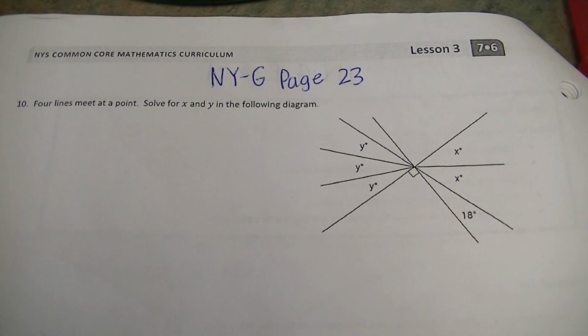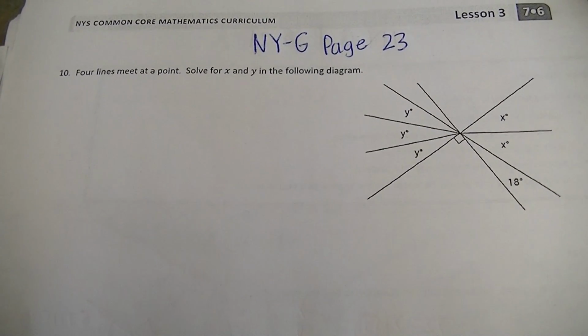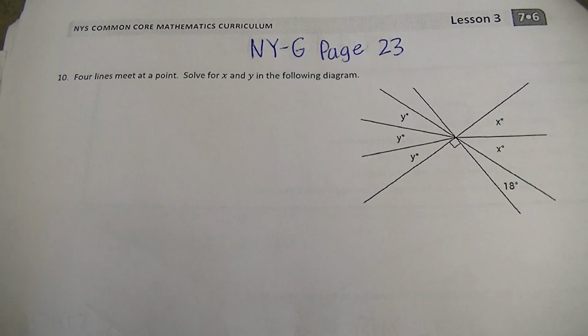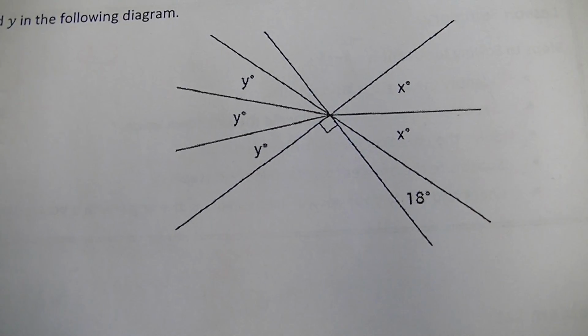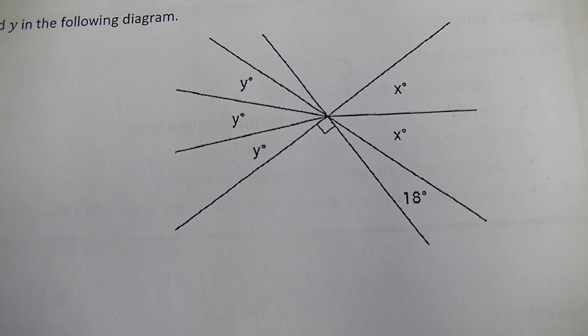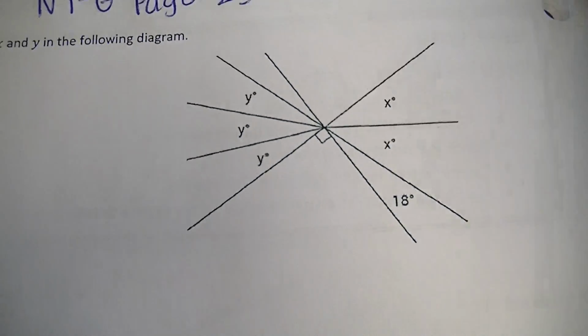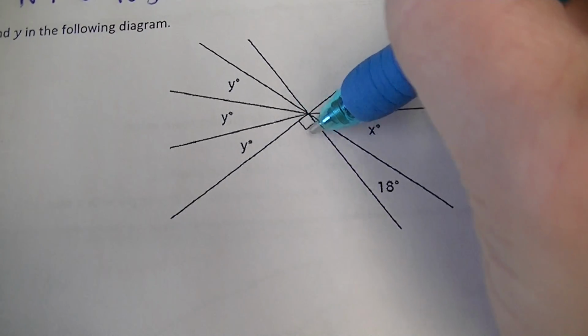This video is going to show you how to complete page 23 out of your math book. It says 4 lines meet at a point. Solve for x and y in the following diagram. So you'll see we have x and y as variables and we're supposed to solve for them. And there's really not that much information given except for this 18-degree angle right here and this 90-degree angle right here.